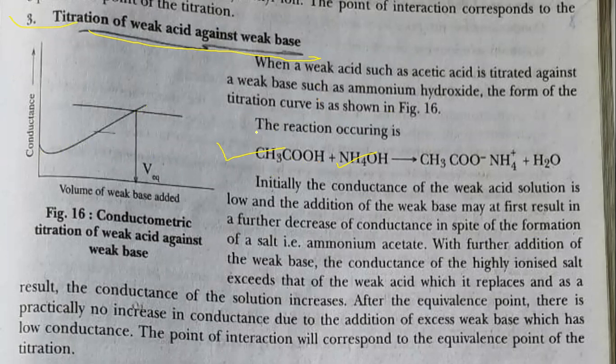The formation of the titration curve is here on the left-hand side. Initially, the conductance of the weak acid solution is low, and the addition of weak base at first results in a further decrease in the conductance in spite of the formation of salt, that is ammonium acetate. With further addition of the weak base, the conductance of the highly ionized salt exceeds that of the weak acid, which is replaced, and as a result the conductance of the solution increases.